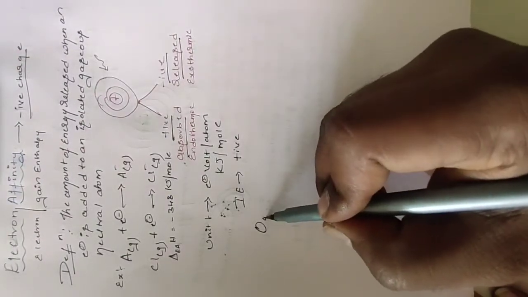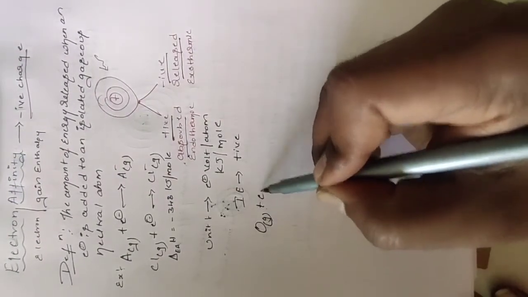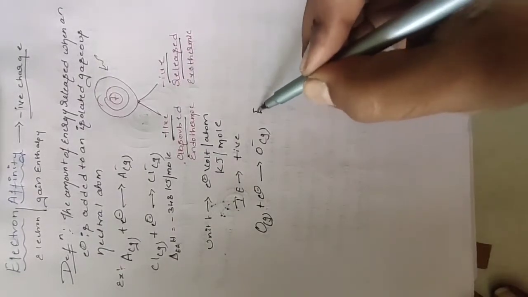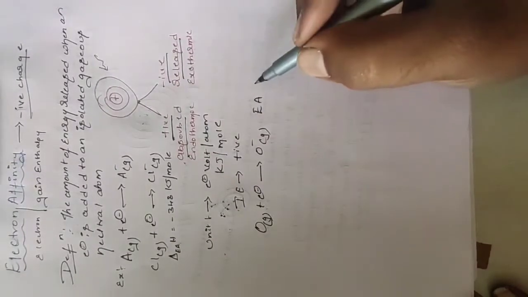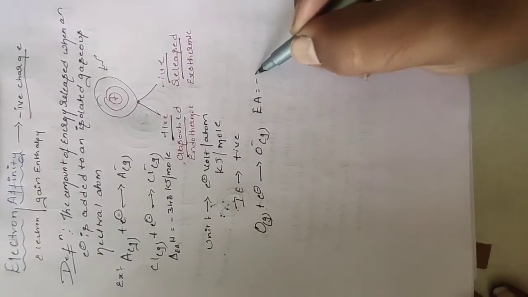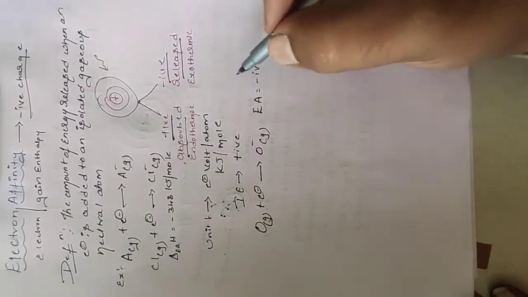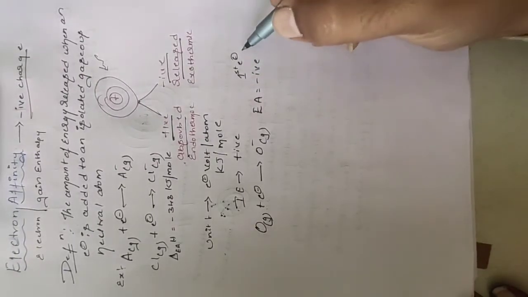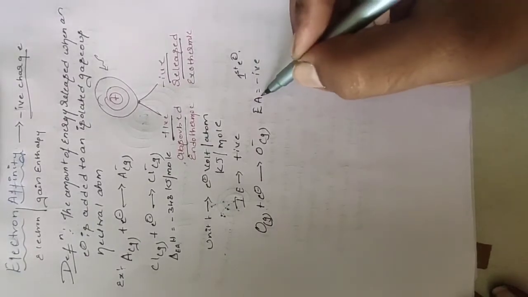Let me take another simple example. Take oxygen in the gaseous state. If we add an electron, it becomes the oxygen anion. Its electron affinity has a negative sign, because this is the first electron affinity, so we write it as 1.